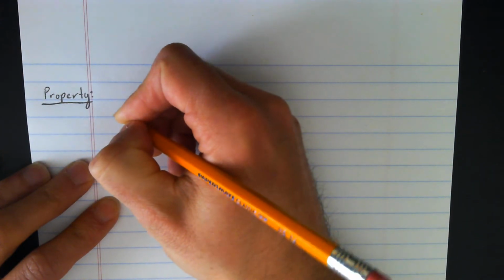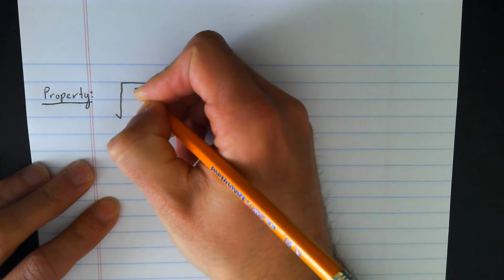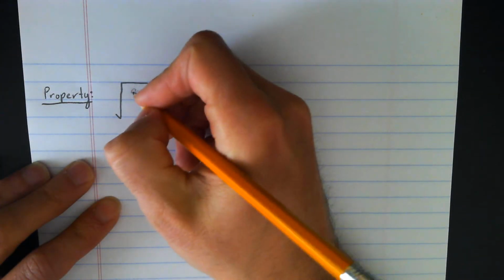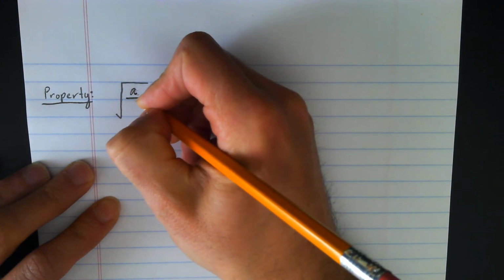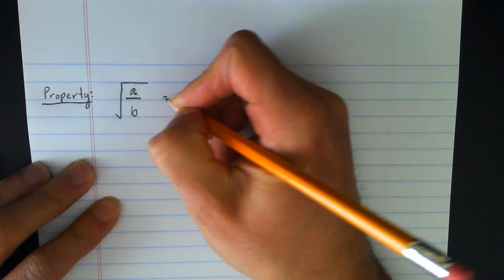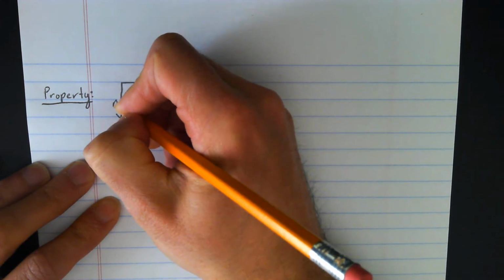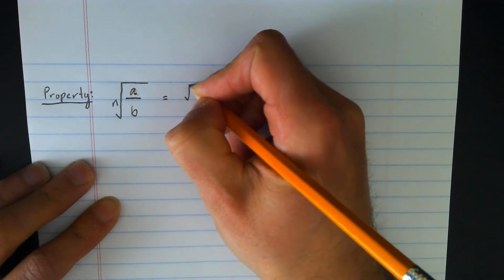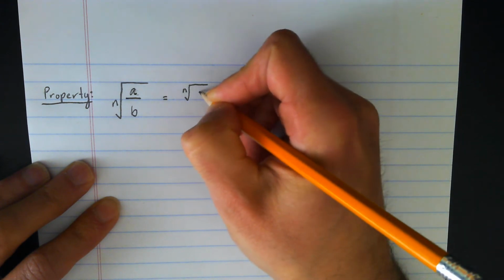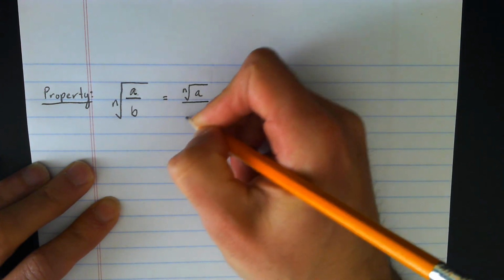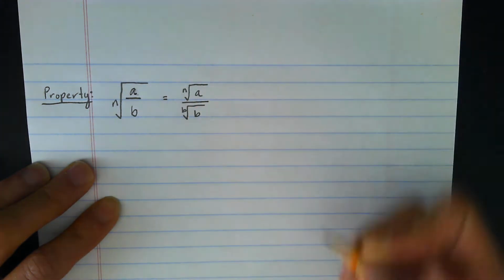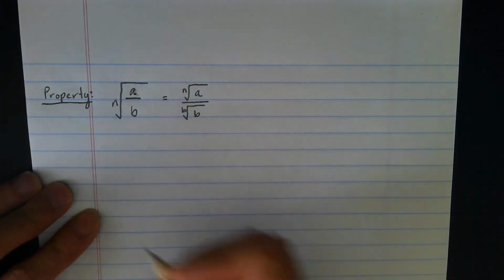It just says the square root of a divided by b. Actually, let's make this into an nth root. The nth root of a divided by b can be rewritten as, or evaluated as, the nth root of a over the nth root of b, like so. Let's do two quick examples here.